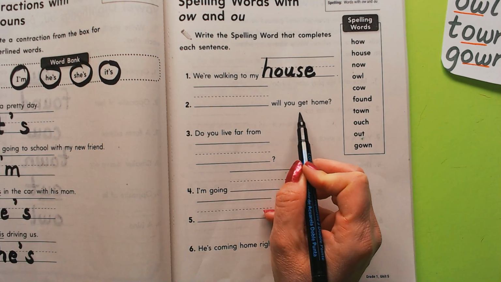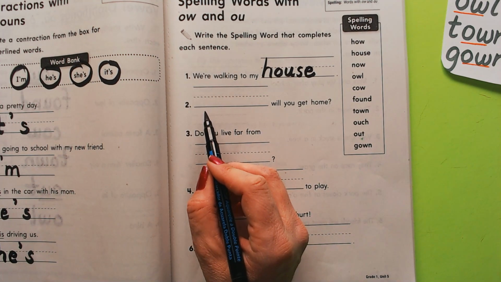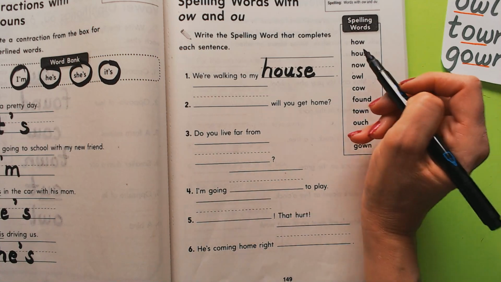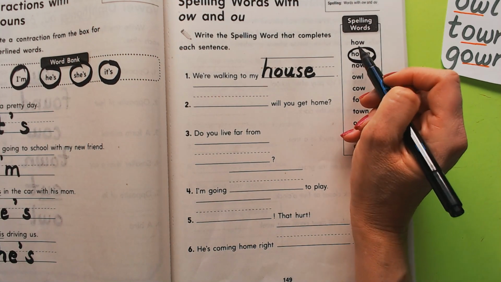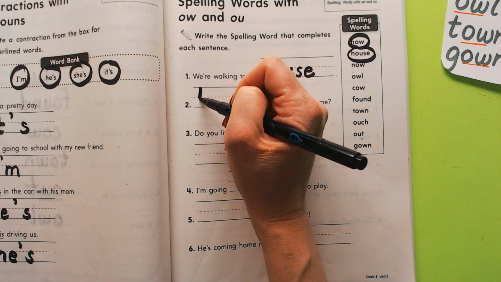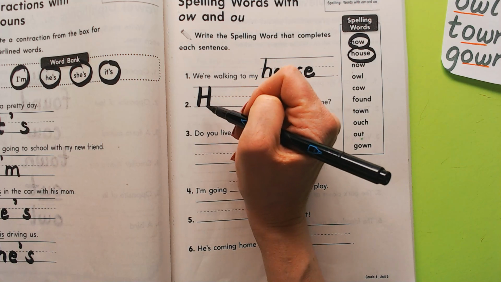How will you get home? Is that right? I think so. Okay, so we did house. So now it's how will you get home? It's going to begin the sentence, so we're going to start with a capital H that makes the sound.